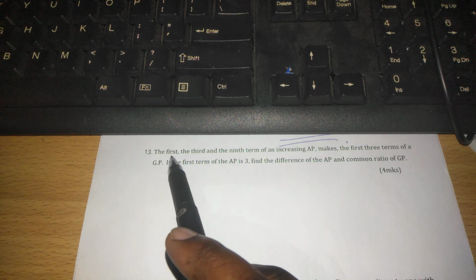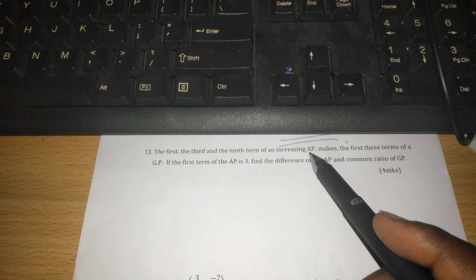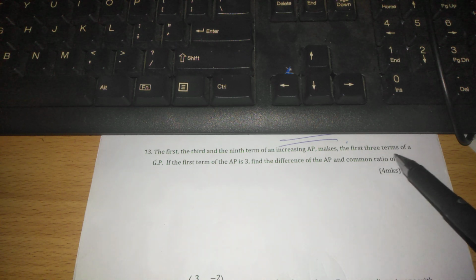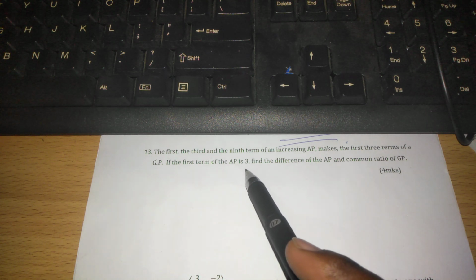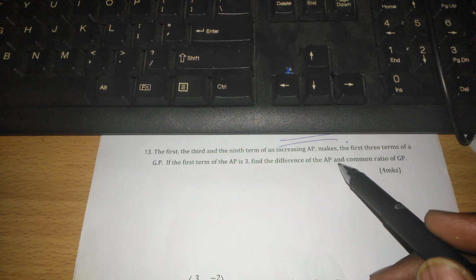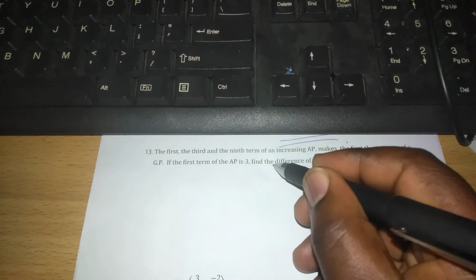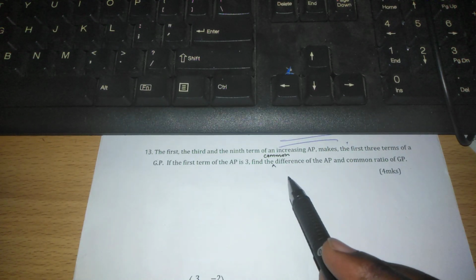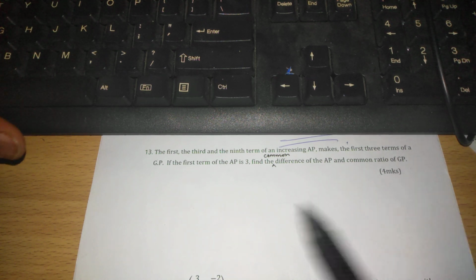So the question says that the first, the third, and the ninth term of an increasing AP make the first three terms of a GP. If the first term of the AP is 3, find the common difference of the AP and the common ratio of the GP.